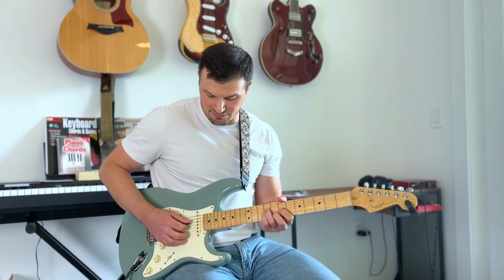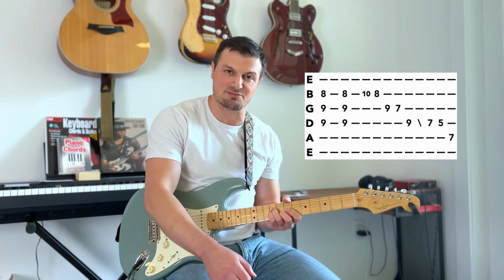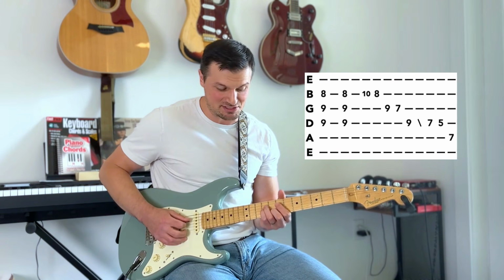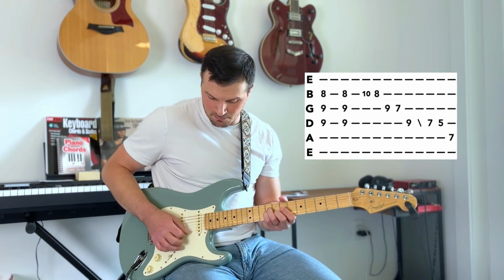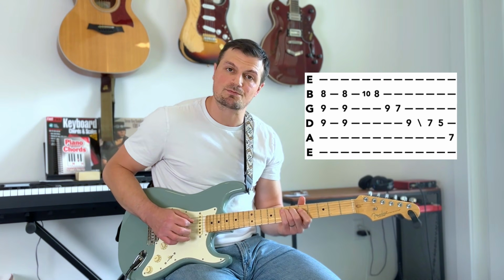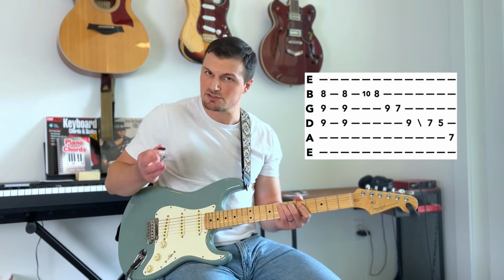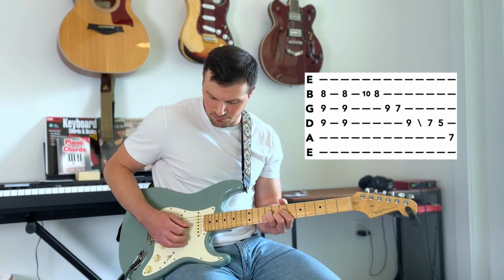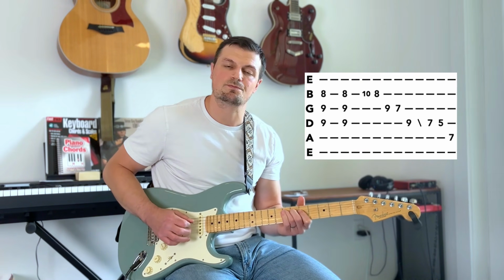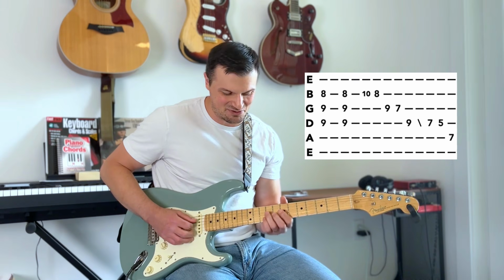Right, section 1. Now we have the E minor shape, and I'm looking down because I have my tabs down here. I printed it out. I just put it on the floor instead of a music stand. So there's basically section 2. One more time, since we did the other one 3 times.